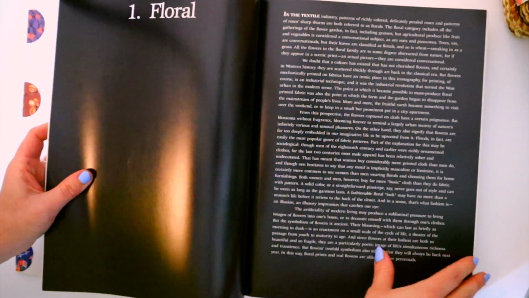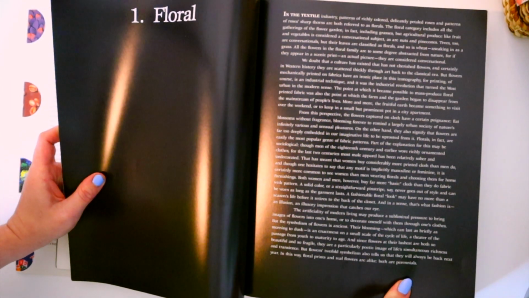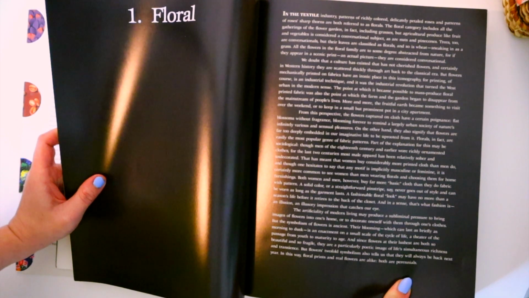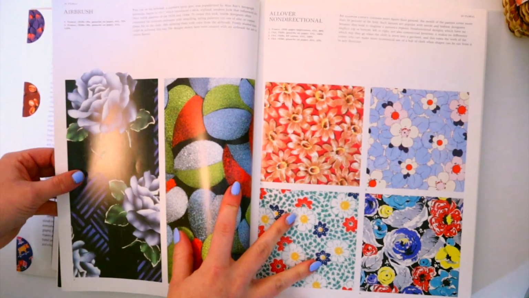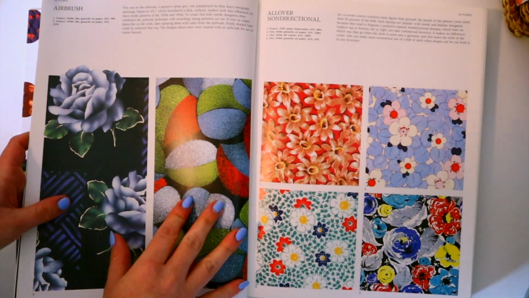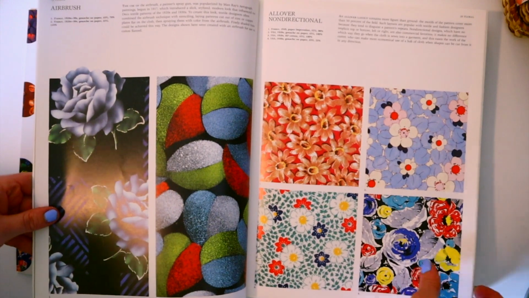So the very first section is on florals, and they explain that in the textile industry, patterns of richly colored, delicately petaled roses are referred to as florals. From there we go into all of the different types of florals, starting with airbrush all over non-directional.